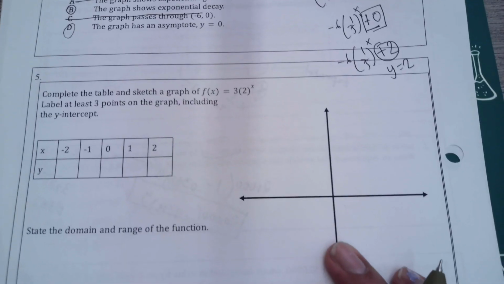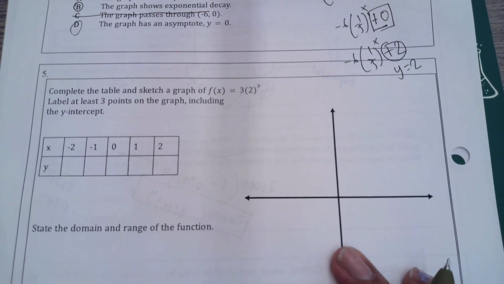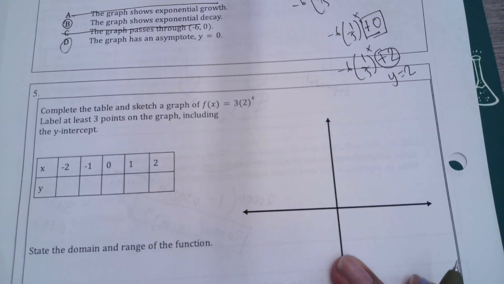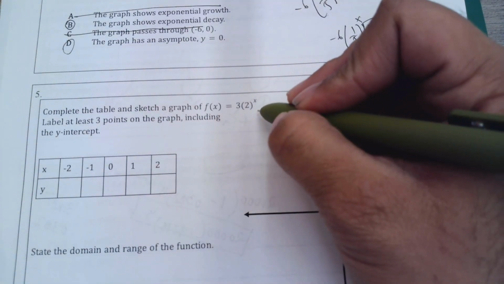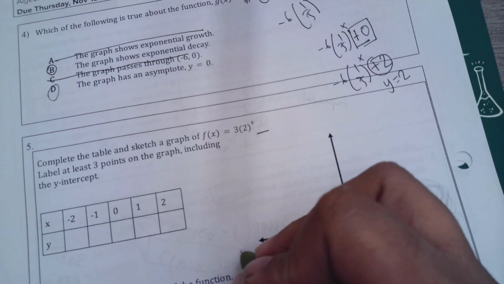Alright, question 5. Complete the following table and sketch a graph of f of x equals 3 times 2 to the power of x. Label at least 3 points on the graph, including the y-intercept. First of all, let's figure out the horizontal asymptote. The graph has not shifted up or down because it's not being added to or subtracted by any number. So the horizontal asymptote is still at 0.